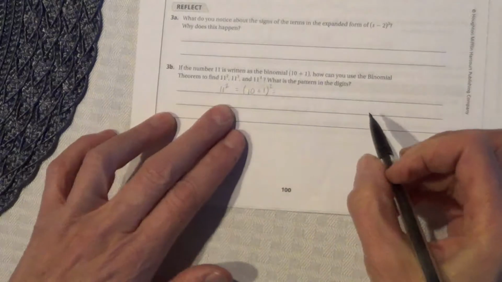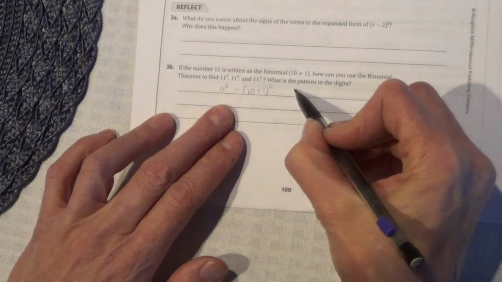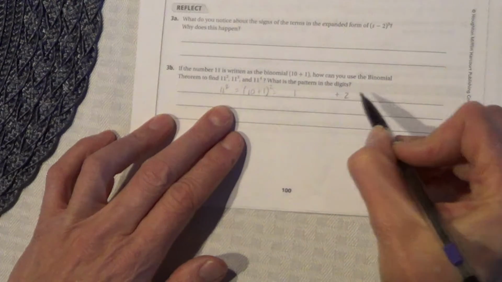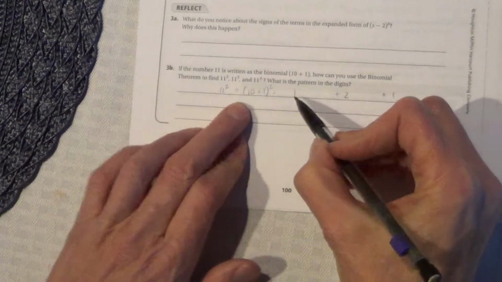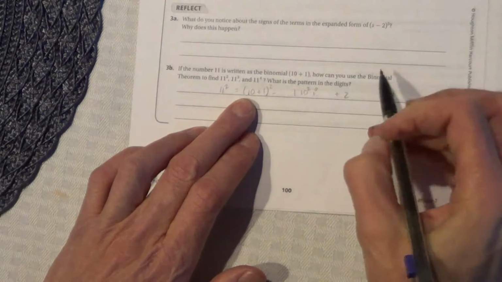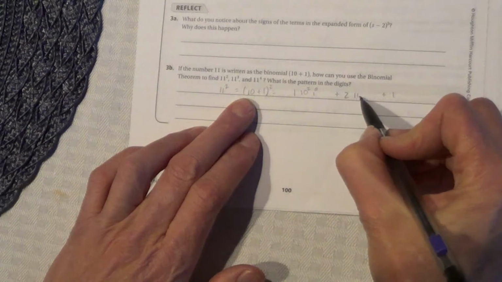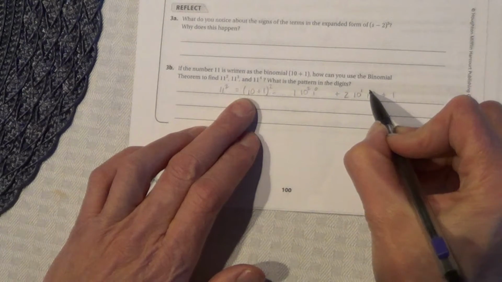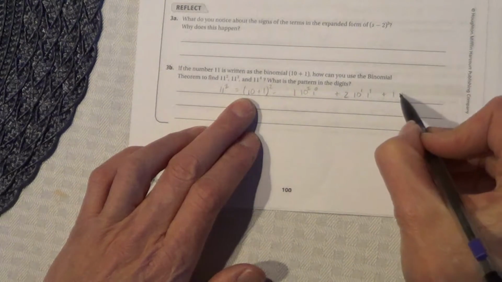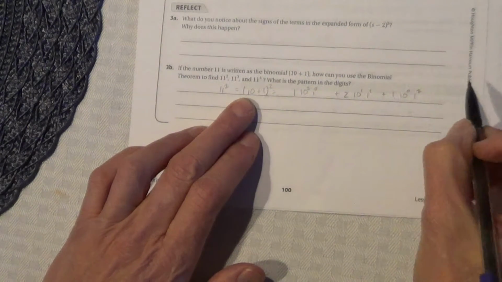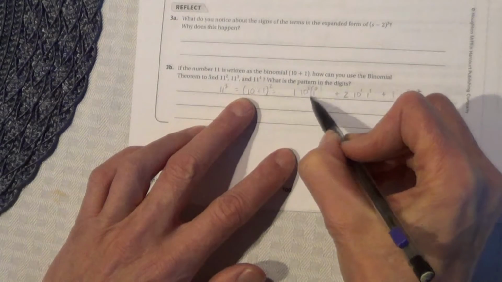My second row of Pascal's triangle is 1, 2, and 1. So we take 10 squared and 1 to the 0, 10 to the first, 1 to the first, and then 10 to the 0, and 1 squared. Put parentheses on all these.